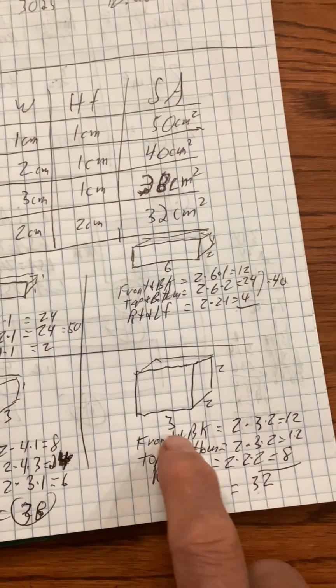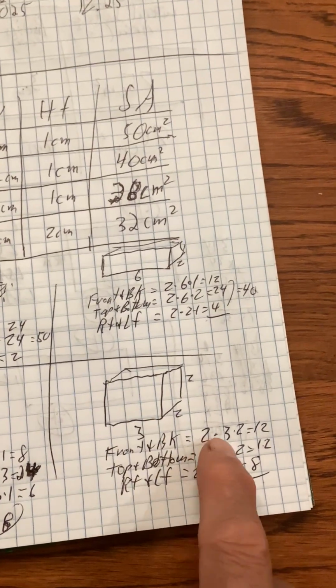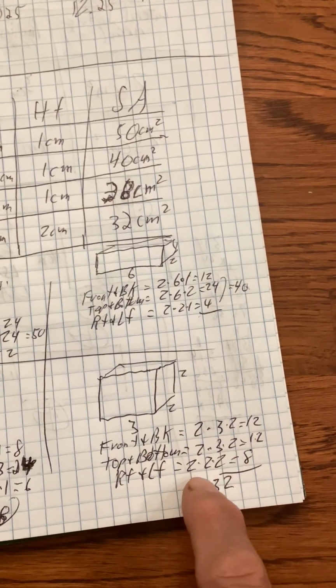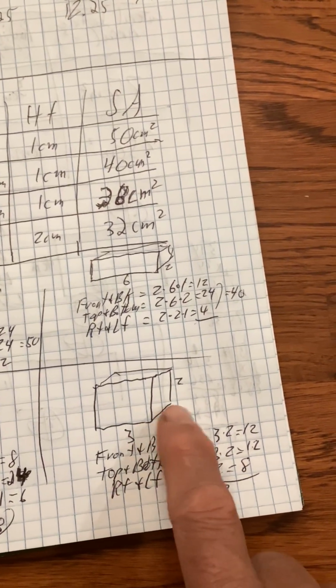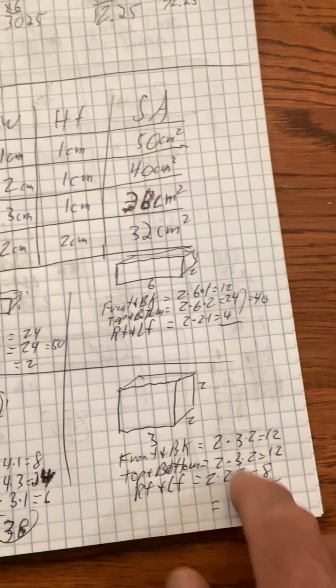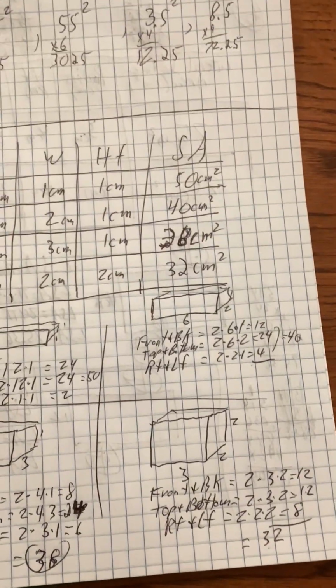Anyways, the front is 3 by 2. Multiply that by 2. The top and bottom is 3 by 2. You multiply that by 2. And the left side, the right side is 2 by 2, and you multiply that by 2 to get the left and the right. You get 32 centimeters squared.